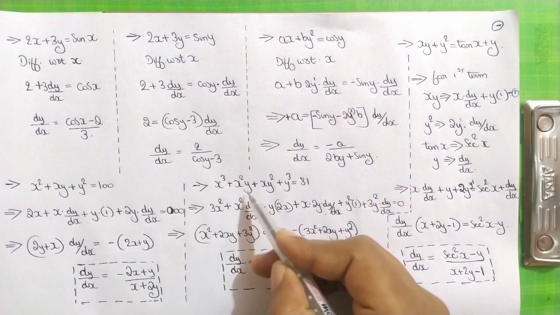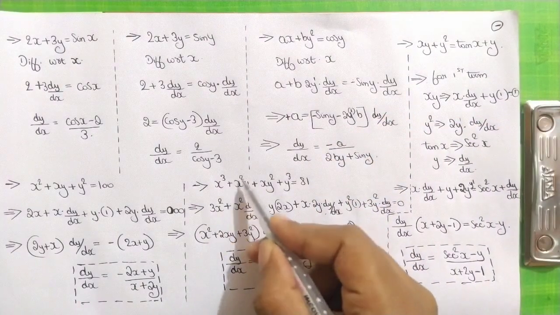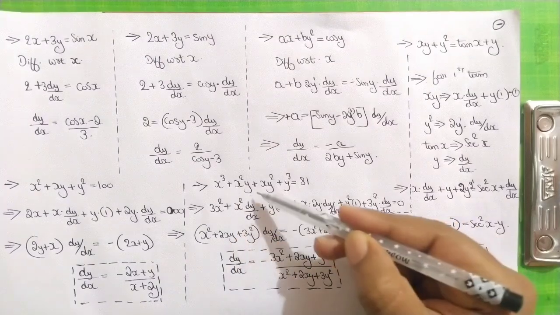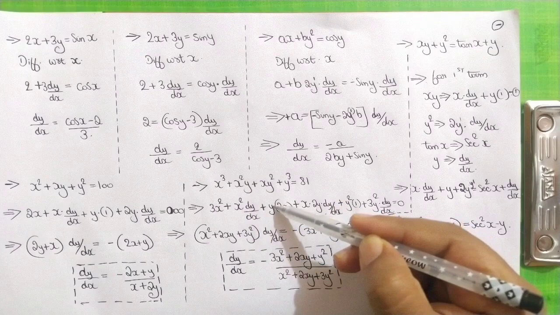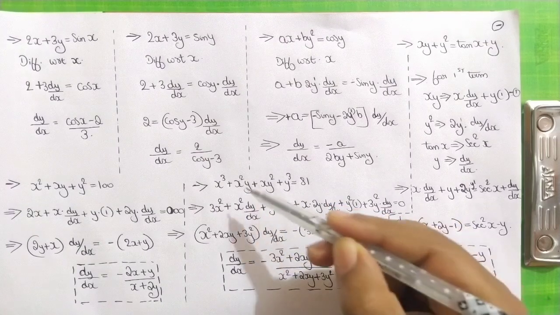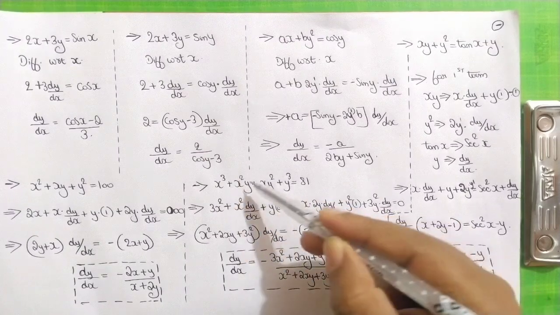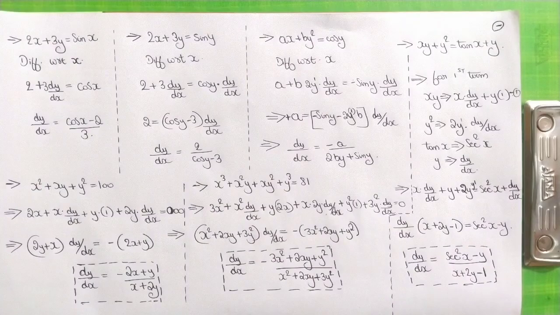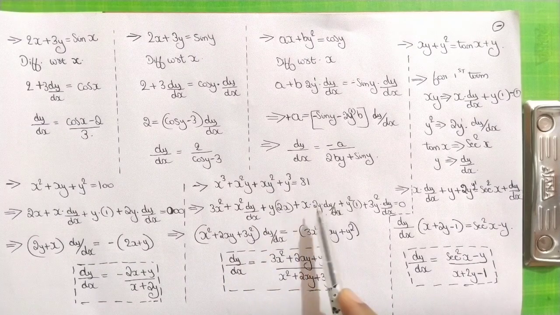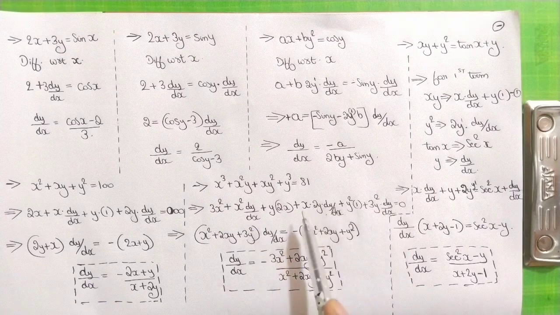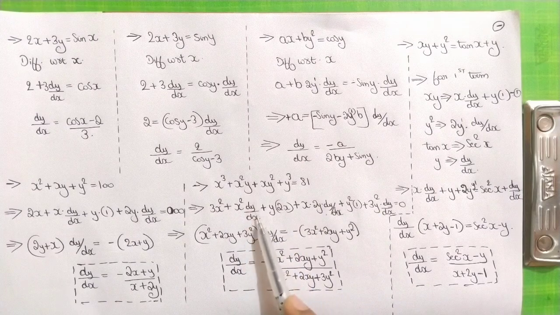Now x square into y, on differentiating, will give you the first term x square retained. Now differentiation of y is dy by dx, plus, keeping the first term the same and differentiating this will give you 2 into x. That's it. That's the product rule: first term into differentiation of second term plus second term into differentiation of first term. Plus here the same thing is done. First term into differentiation of second term. The only difference is here only y is given, so dy by dx.